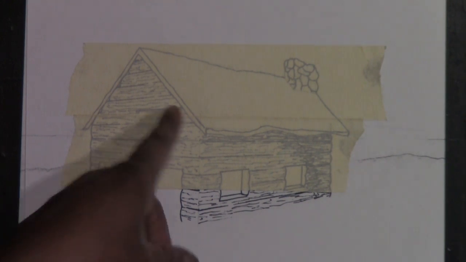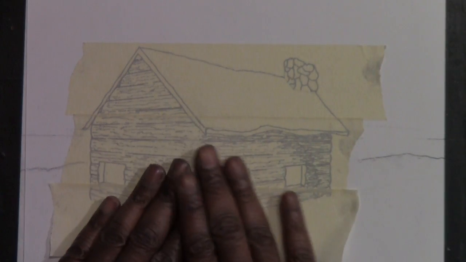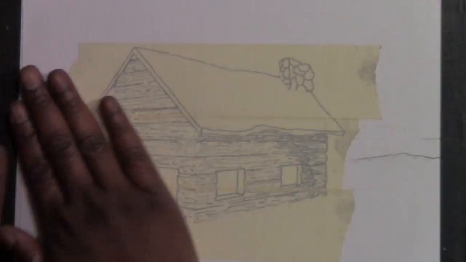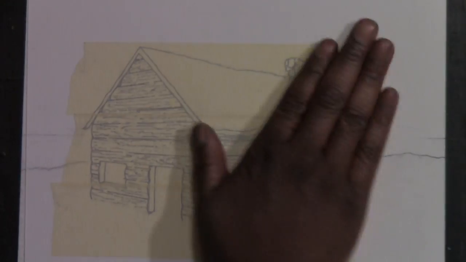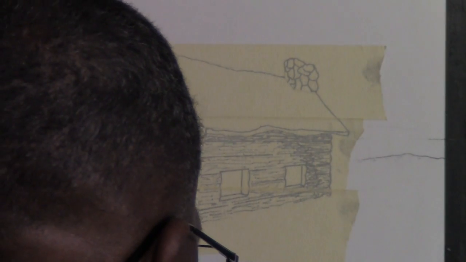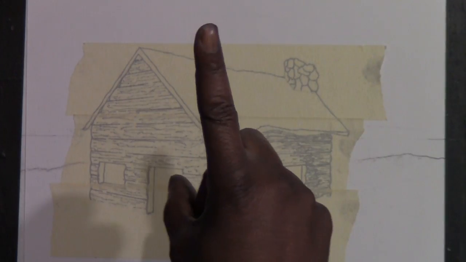Just a little fraction of a bit of an overlap. Just like that. Place it down there pretty firmly also. Because no matter what medium you use, you just don't want anything really seeping under too much.